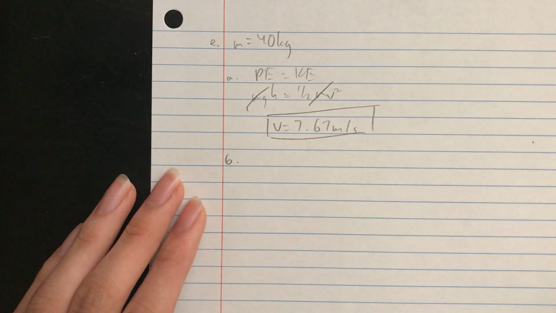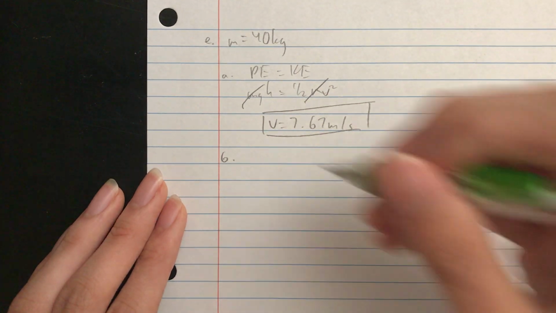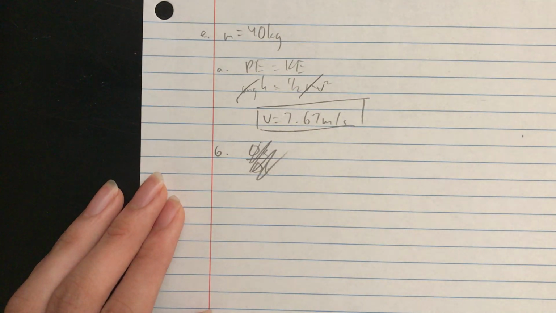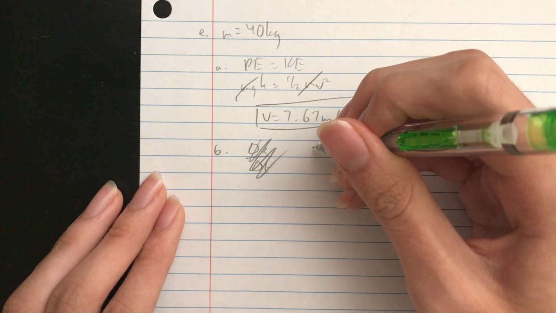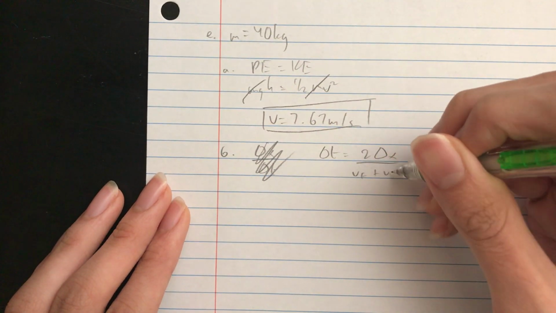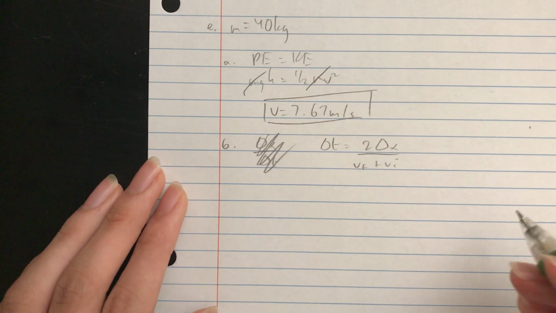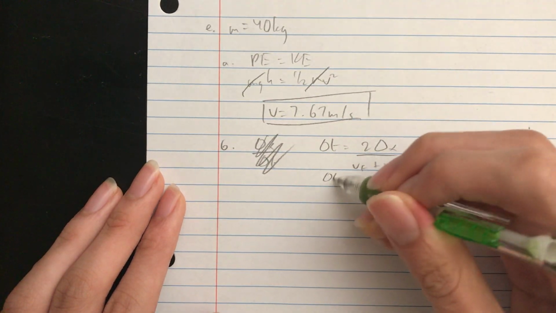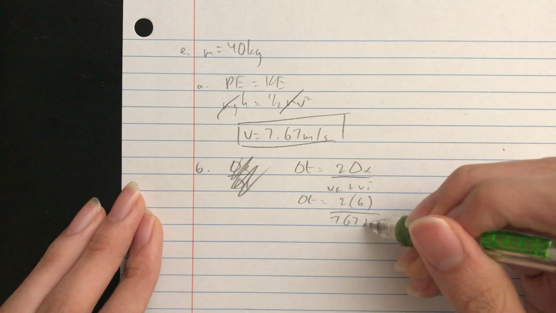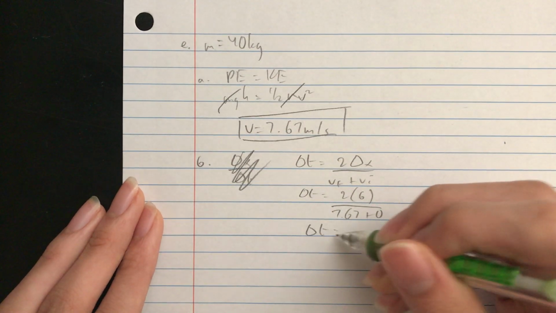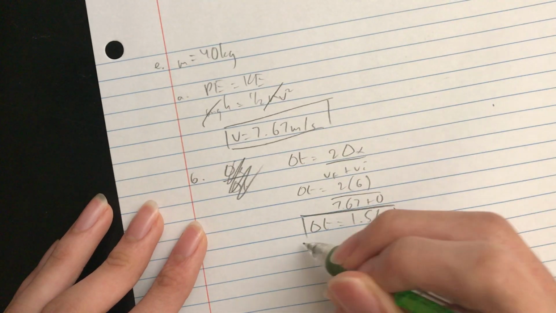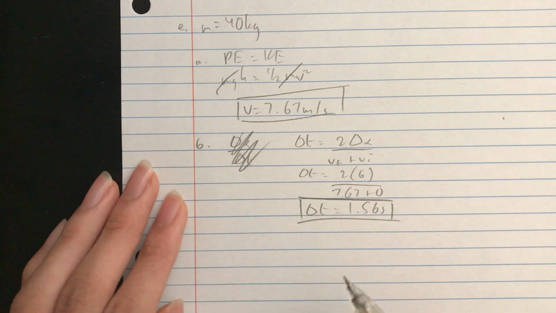So part B, determine the time it takes. So we have delta x or delta t. No, actually, I'll just copy the isolation for t from part B before. So delta t equals 2 delta x over Vf plus Vi. So everything is still the same. Delta x is still 6, and Vf from part A is still 7.67, Vi is still 0, which means delta t is still 1.56 seconds. Because the final velocity did not change, time does not change either.